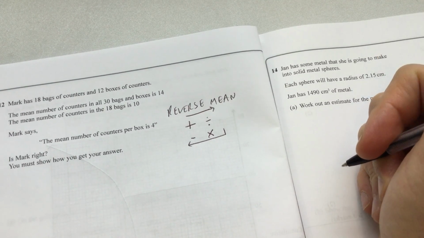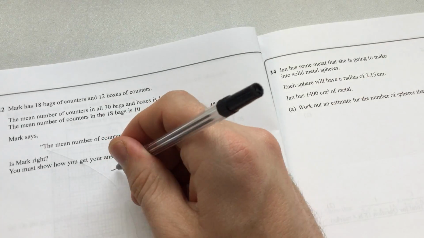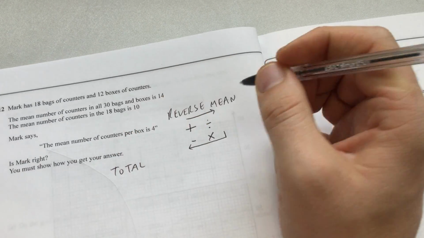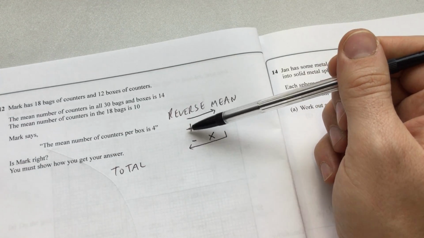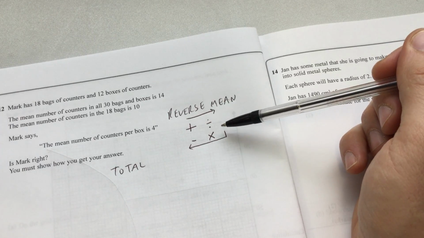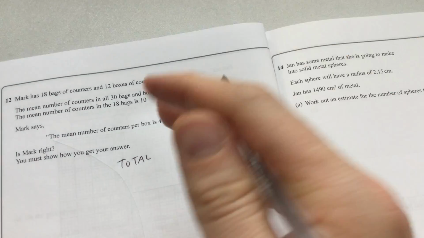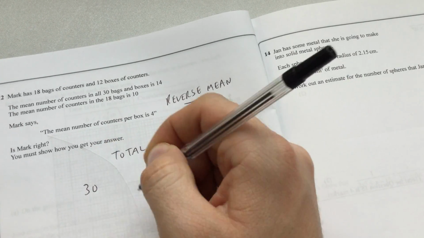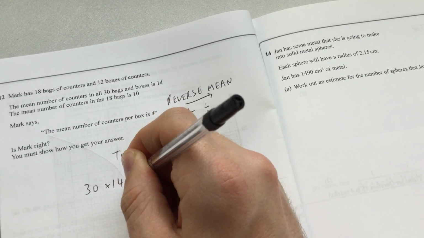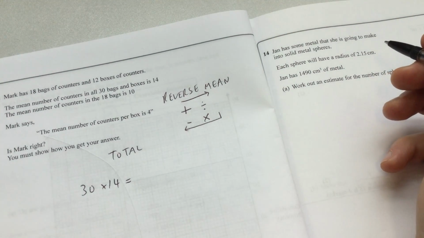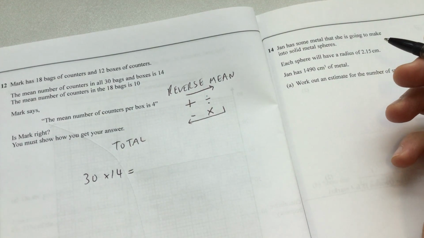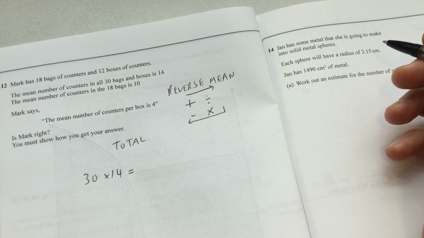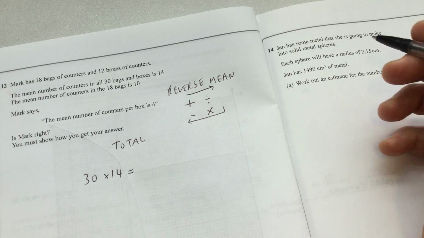When you're dealing with a mean, it's all about the total. Doesn't matter which way you're going. In the normal way, you add to find the total. In reverse mean, you're going to multiply to find the total. It's all about the totals. So we know that we've got 30 bags and boxes with a mean of 14 counters in each, and that allows us to calculate how many counters there are in total, whatever we've got, bags or boxes, doesn't matter.